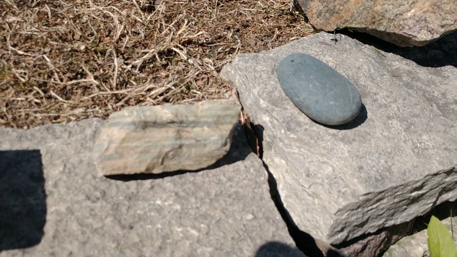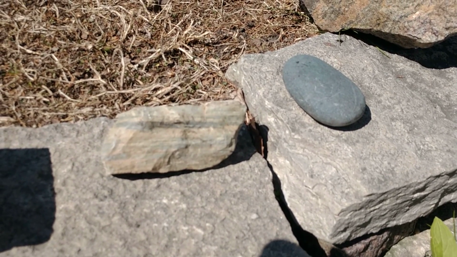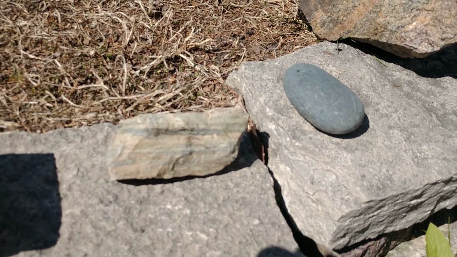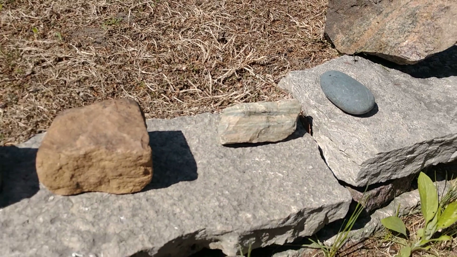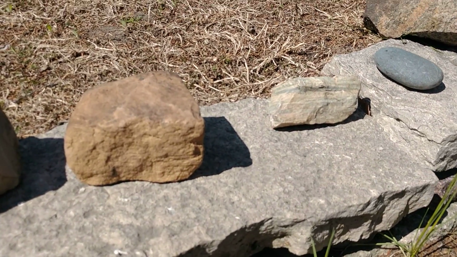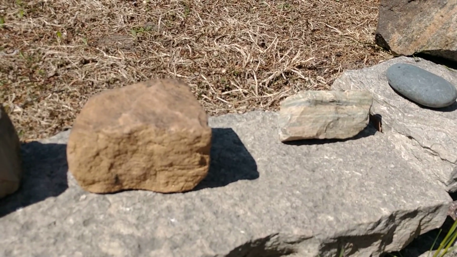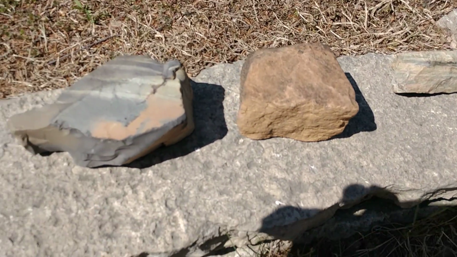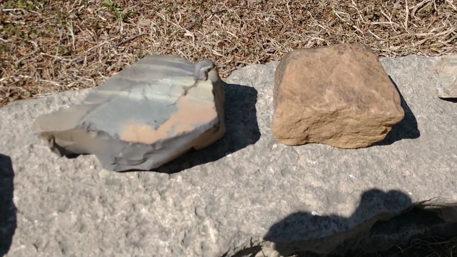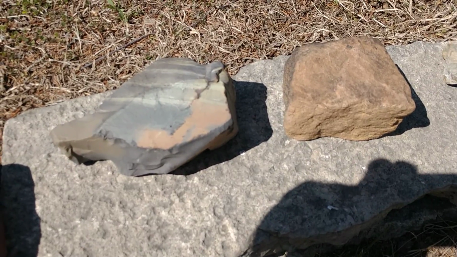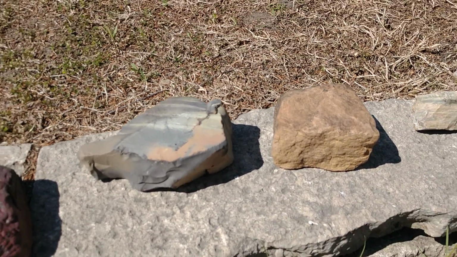And if you look closely, there's some cross current stuff in it that probably had a change in the river current at one time. This next rock is a sandstone. It's kind of gritty, kind of sandy looking. Here I have a siltstone. You can see by the even layering that tells you it's a sedimentary rock.